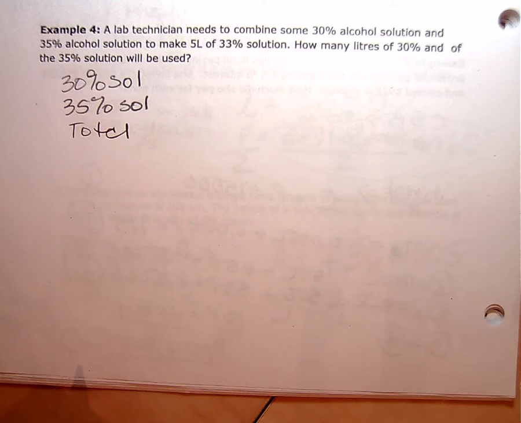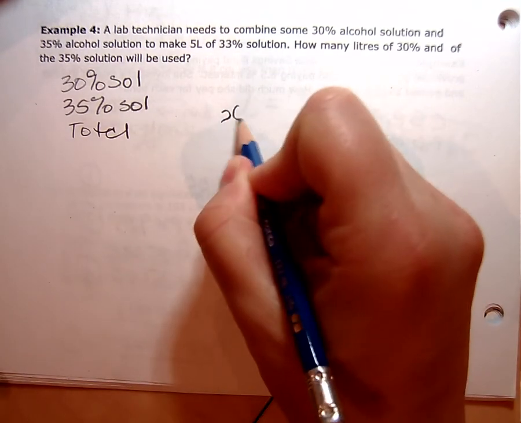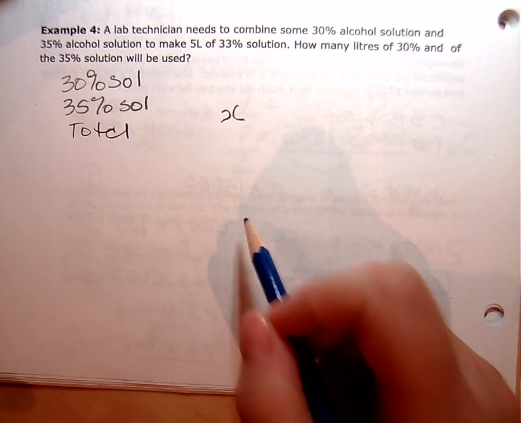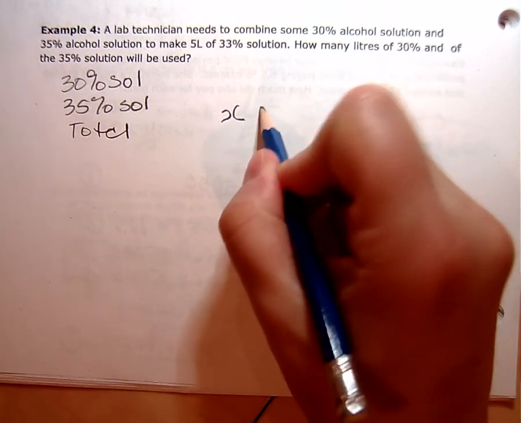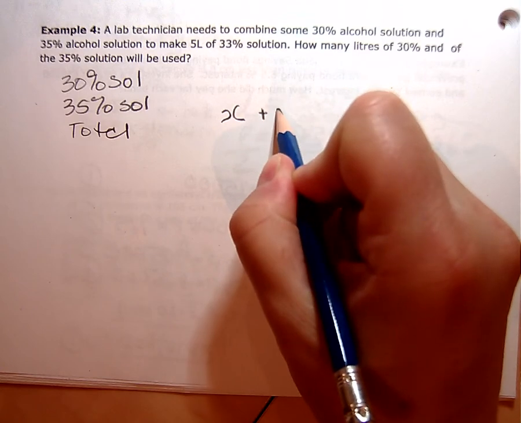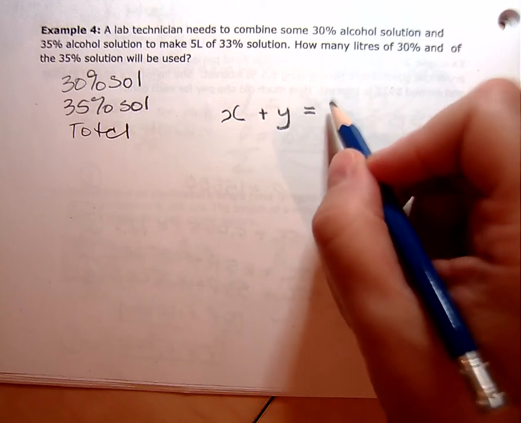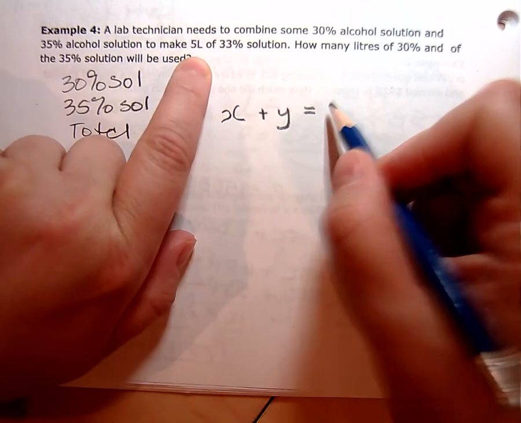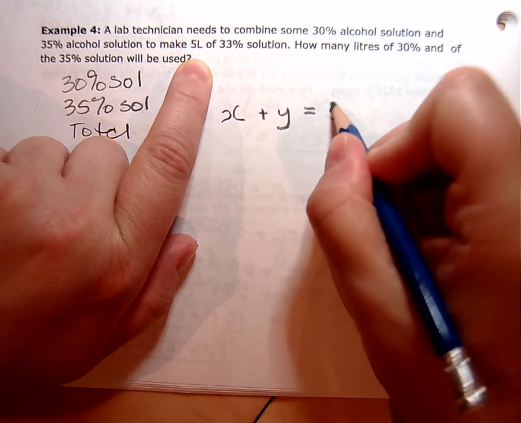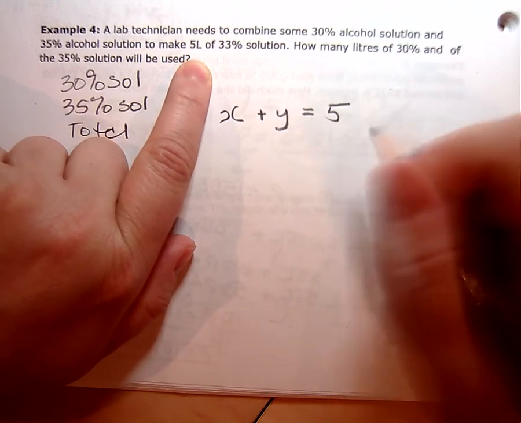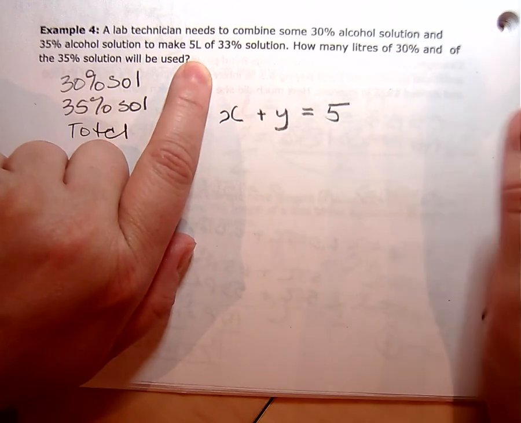So our liters equation is going to be the amount of 30% alcohol plus the amount of 35% alcohol solution equals the amount of 33. But we know the amount of 33 because we were given it. So we're going to write equals 5. Don't worry about the units with liters and all that stuff. You just need to make sure it's in your final sentence.